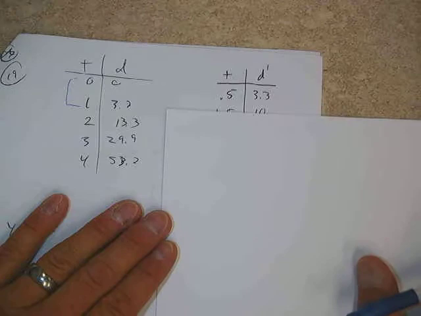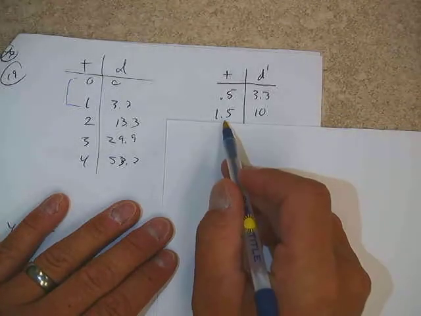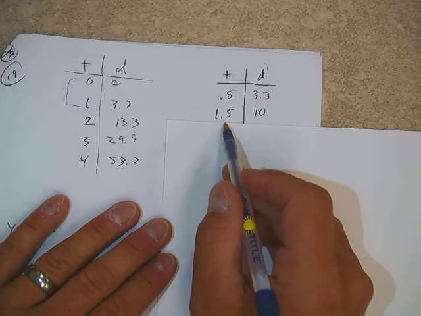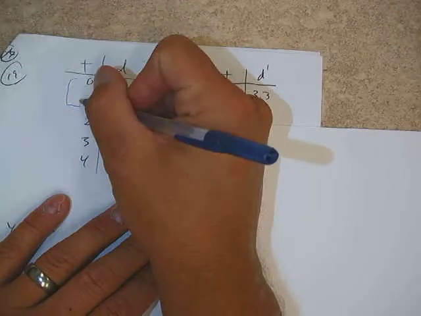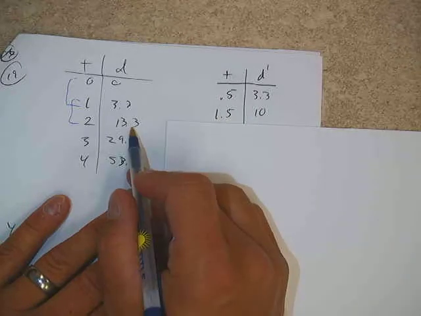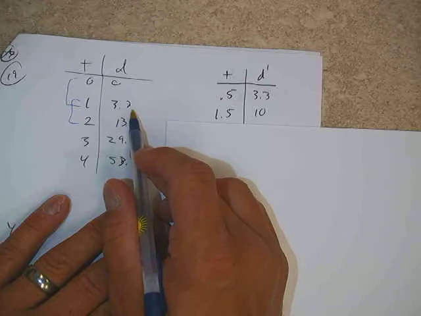3.3. Okay. All right. Now, ultimately, that right there is just a point. That's going to be on the derivative curve, if you will. Because again, they asked us to draw a graph of the derivative. Now, my next point is going to be 1.5 because that's what? It's halfway between 1 and 2.